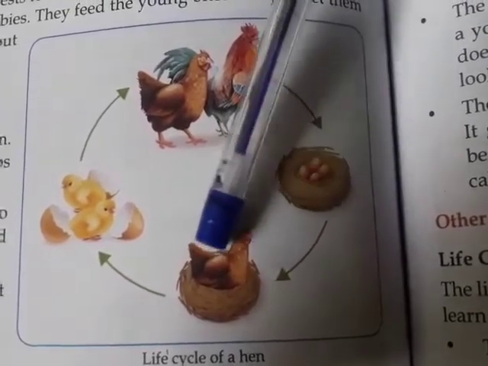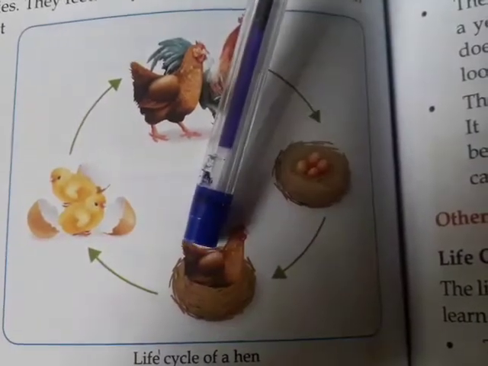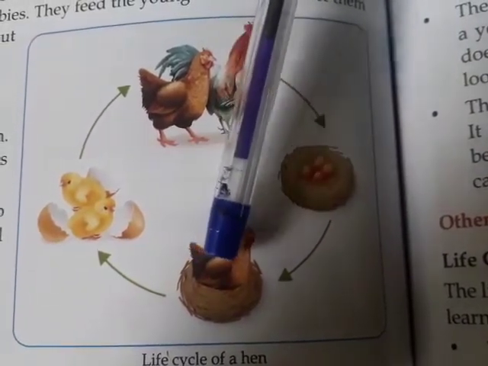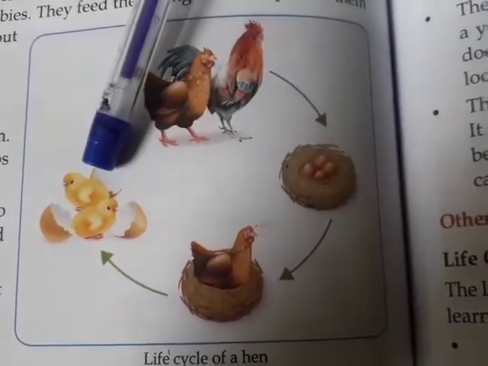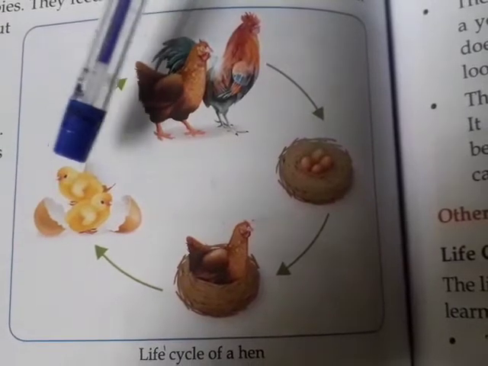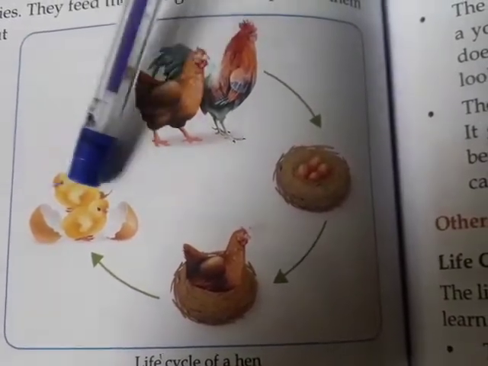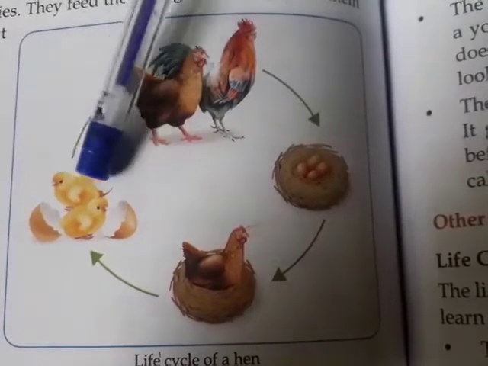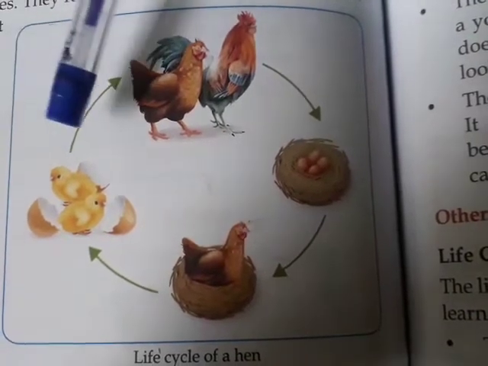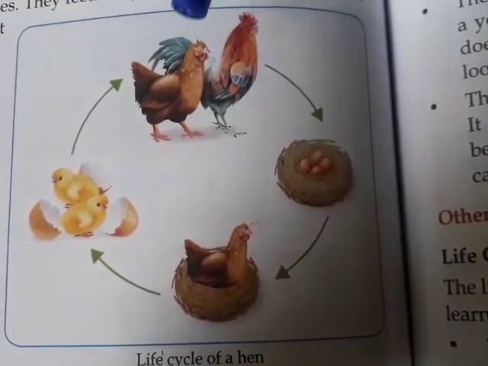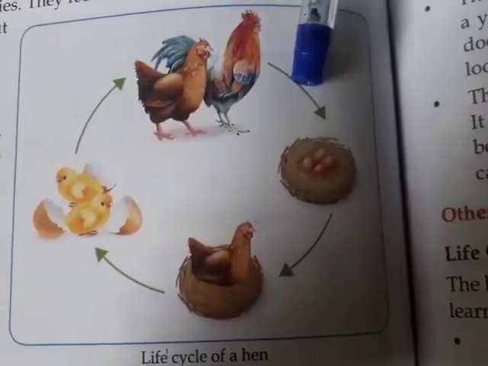You can see here the hen is sitting on the eggs. After a few days, the chick keeps growing inside the egg, and once the chick is fully grown, it hatches the egg and comes out. It breaks the shell of the egg, which is called hatching. Okay, it hatches and comes out. After that, it feeds outside, and when it grows, it looks like the adult hen. So this is the life cycle of a hen.